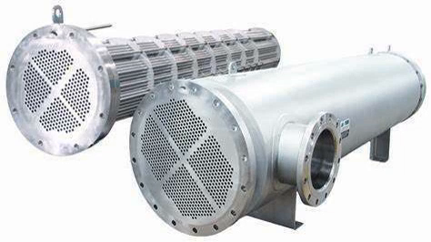A heat exchanger is a system used to transfer heat between two or more fluids. Heat exchangers are used in both cooling and heating processes. The fluids may be separated by a solid wall to prevent mixing, or they may be in direct contact.